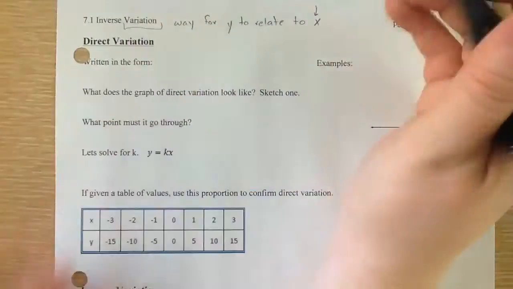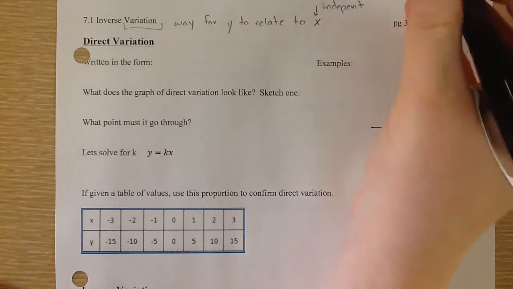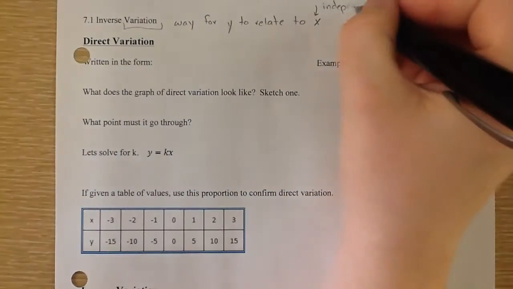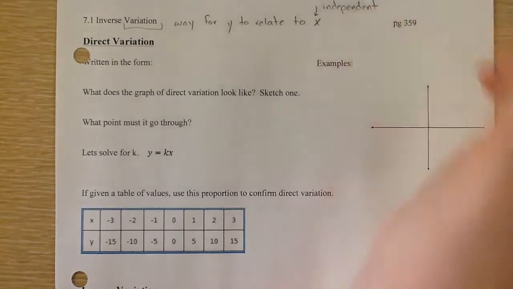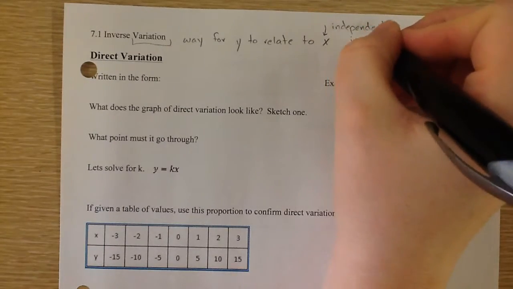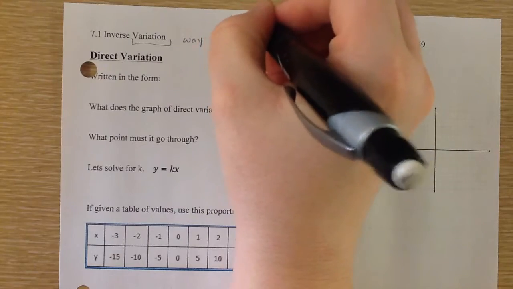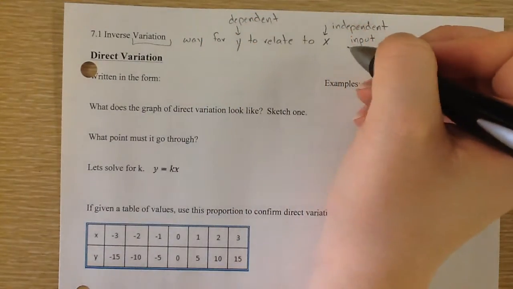I'm backwards. X is our independent variable. It's what we put in. It's our input. And y is our dependent variable because it depends on what you put in for x.